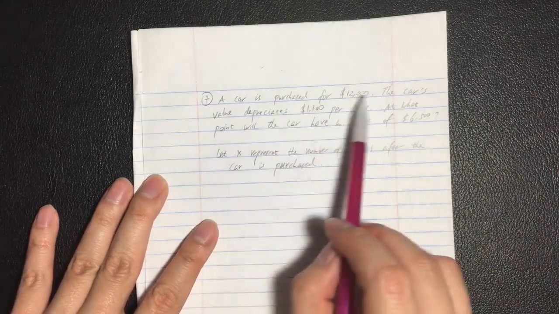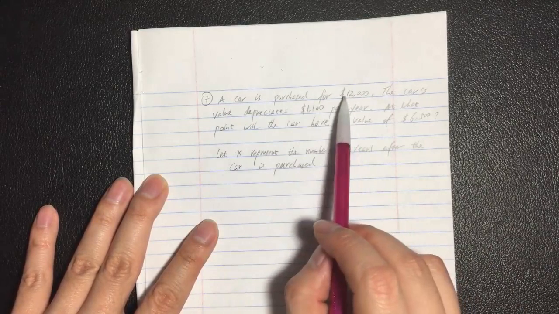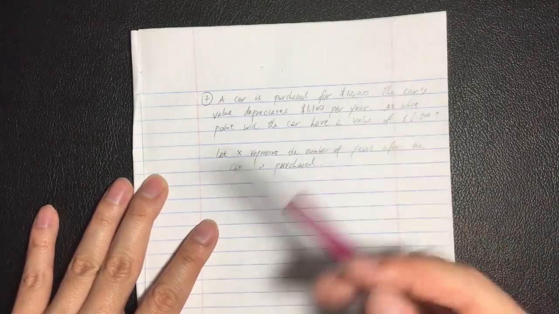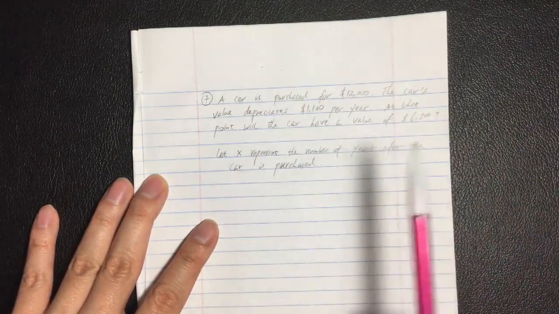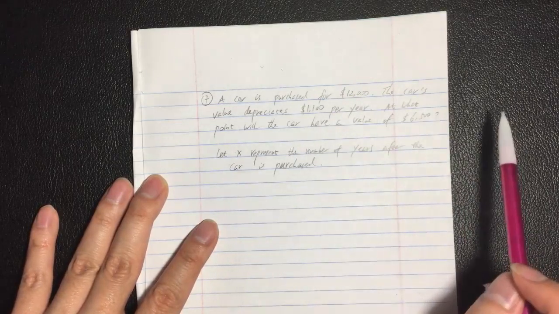The car is purchased for $12,000. That means in the beginning, when the car was just purchased, its value is $12,000.